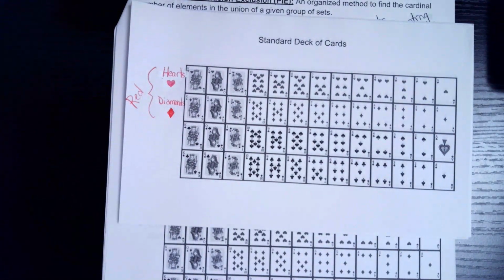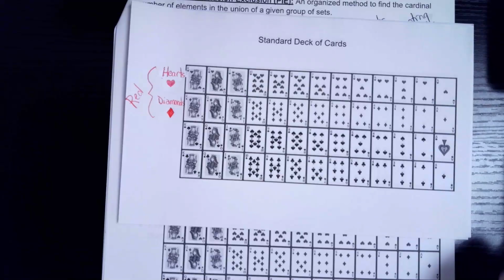So, that's half of the deck there is red, correct? The deck has 52 cards. There's 13 in each suit. How many red cards are there? 26. Good. The rest of the cards are the black cards.